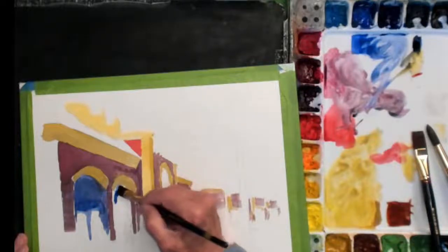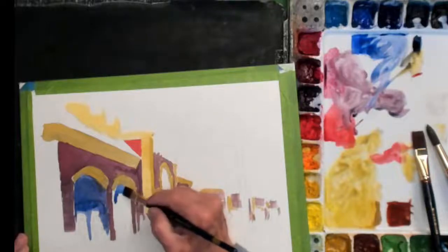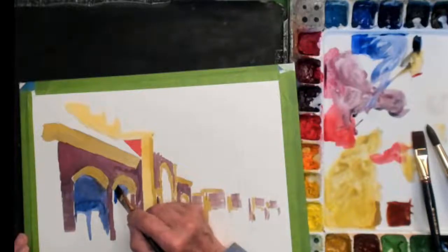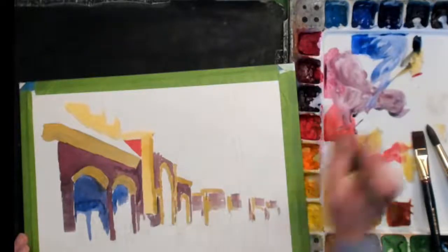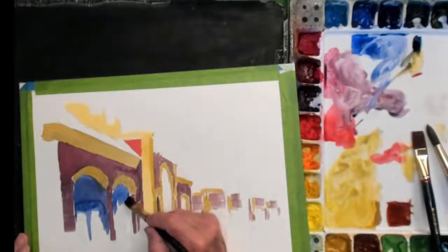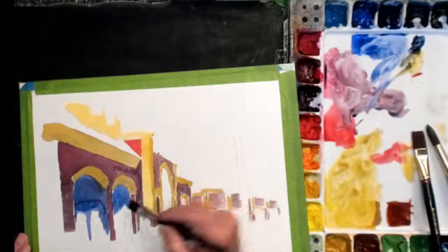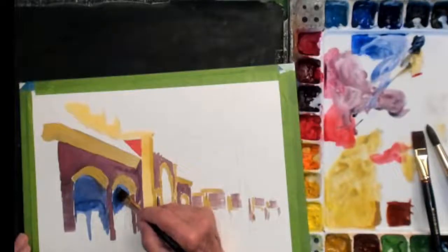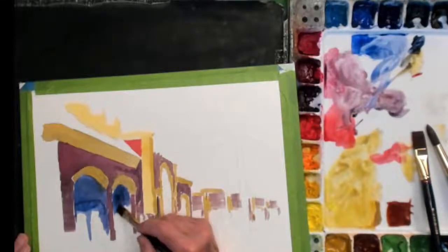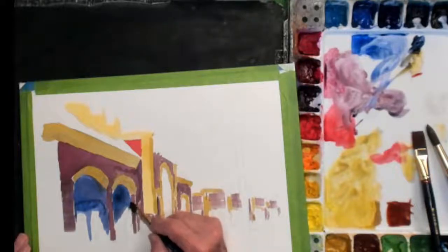Another archway here with a large walk-in. This is the window over here. This is the walk-in into the doors on the side of the building, but it's in shadow. So I mixed a little bit of ultramarine blue with a little bit of Payne's gray to give it a dull, dark shadow color.